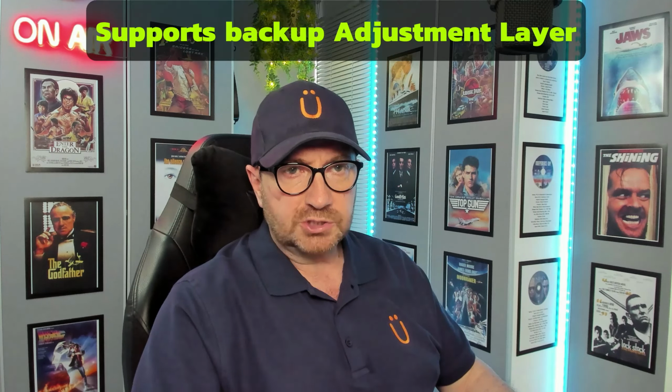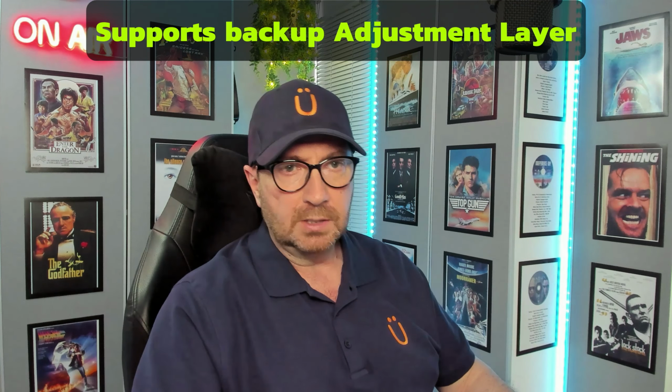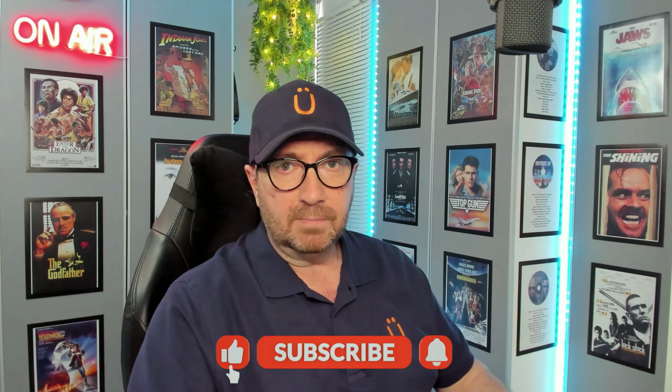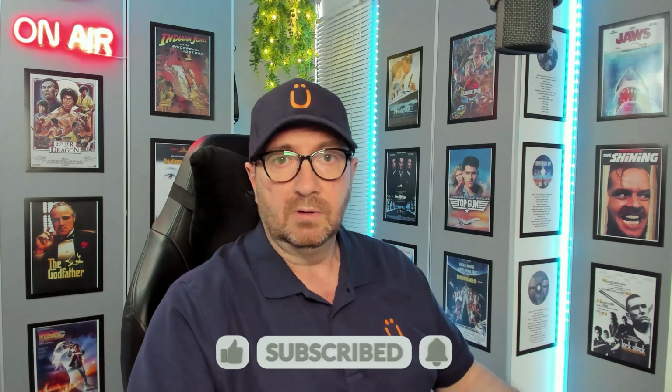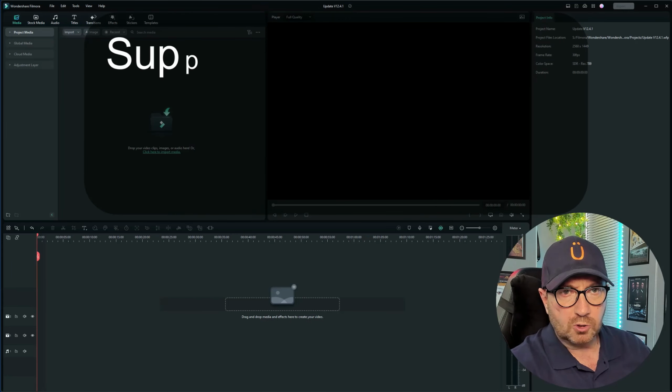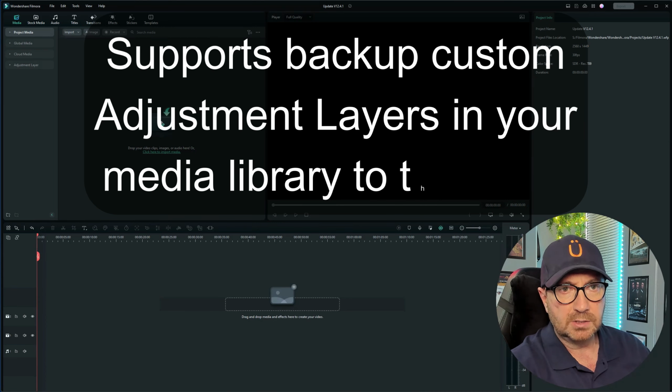Now upgrade number 5, or update number 5, was supports backup custom adjustment layers in your media library to the cloud. Now I've had to play around with this, and either I'm not understanding it properly or I just can't seem to get it going. So I'll show you what I'm doing, and by all means, if you get it going, please let me know in the comments below, and I will follow up and make sure everybody knows how to do it properly. But let's look at it again. So it's support backup custom adjustment layers in your media library to the cloud.